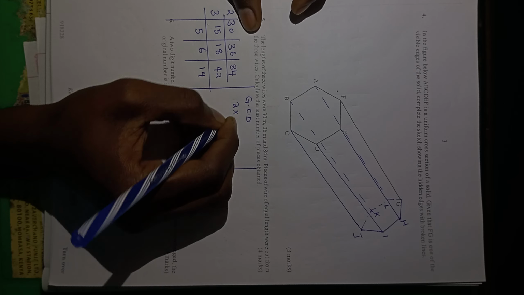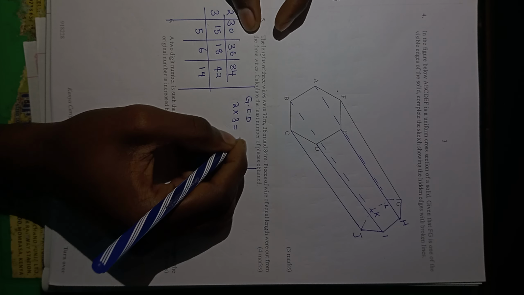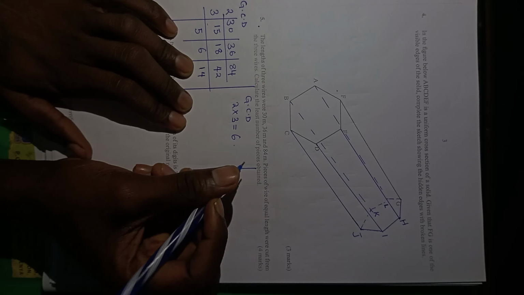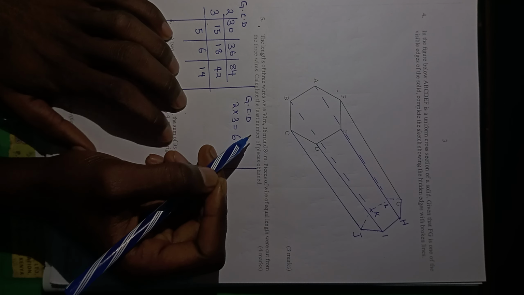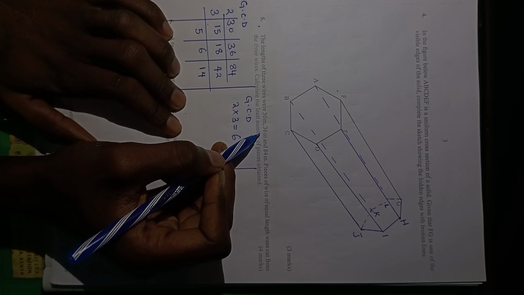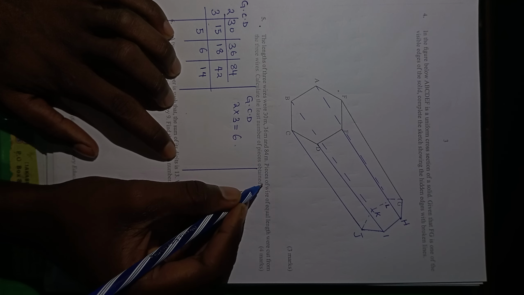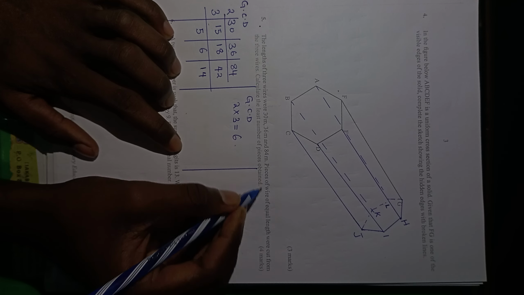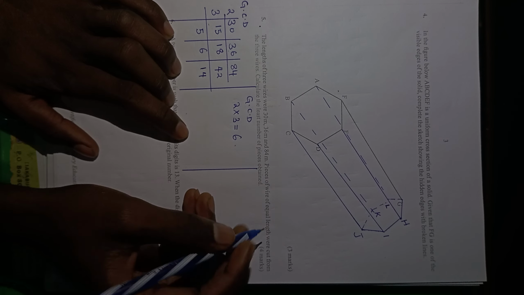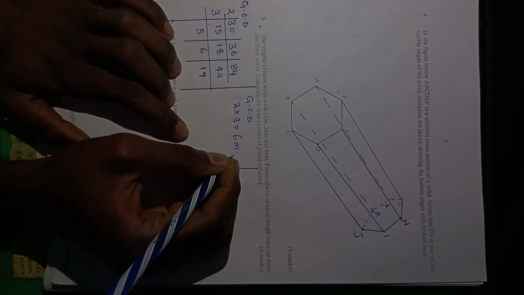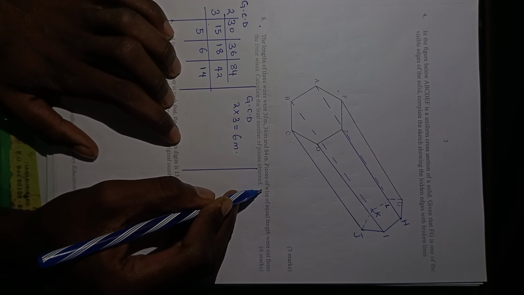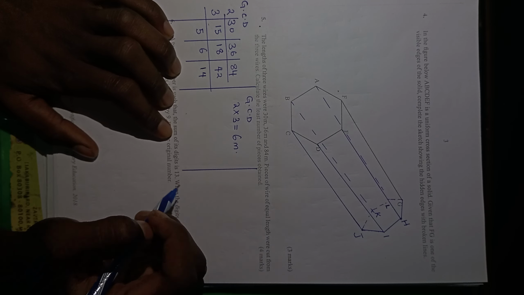So the GCD will be 2 times 3. Know very well that 2 times 3 is 6. So if these are the 3 wires, with lengths of 30 meters, 36 meters, and 84 meters, cut into pieces of wire of equal length, each piece which was cut was 6 meters long.